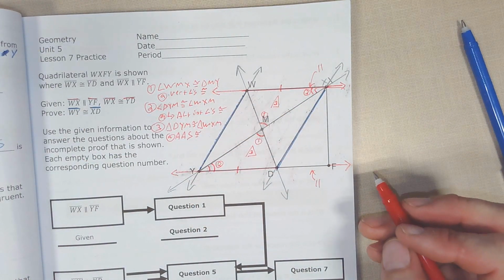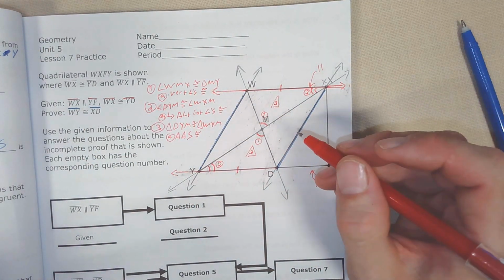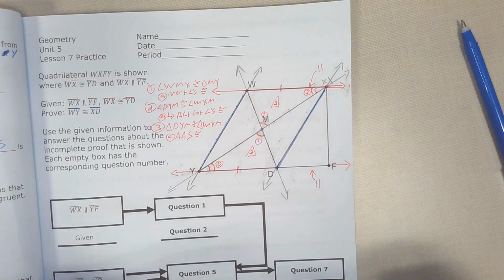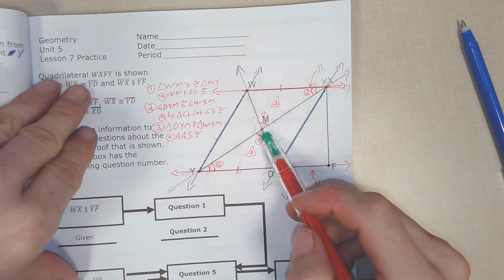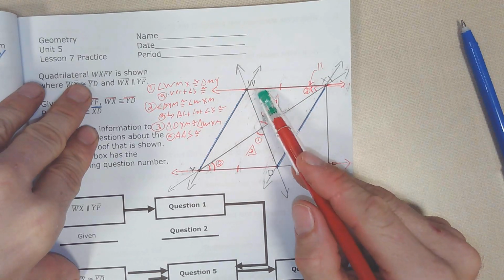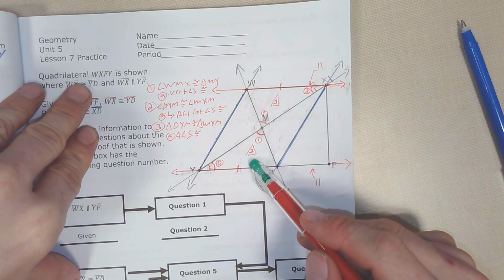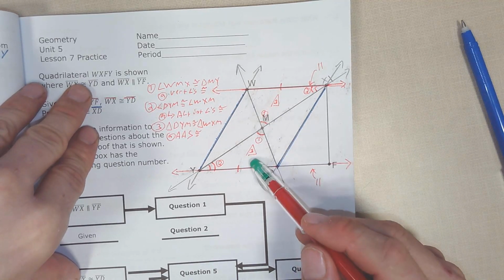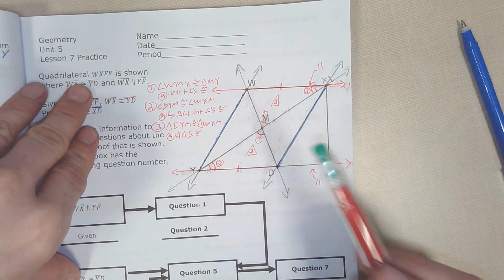All right, awesome. So now that I said that, now I can say everything about these two triangles. All the corresponding parts of these triangles are congruent because these triangles are congruent.